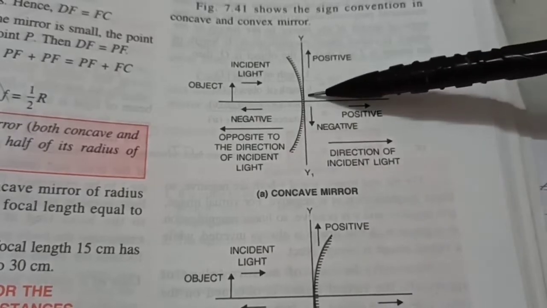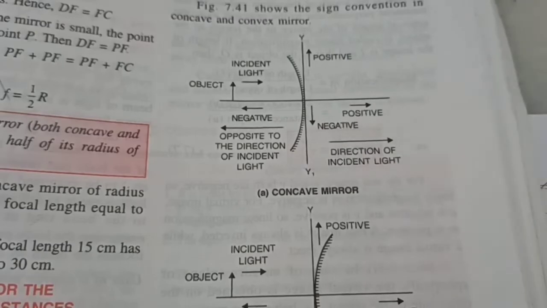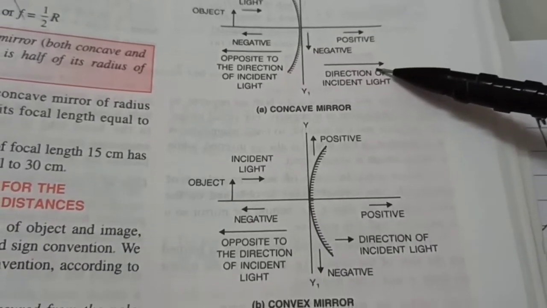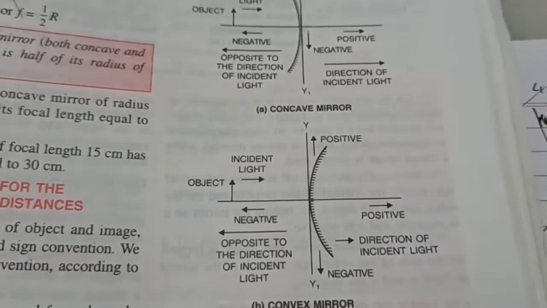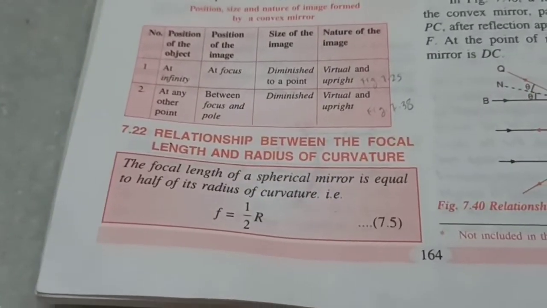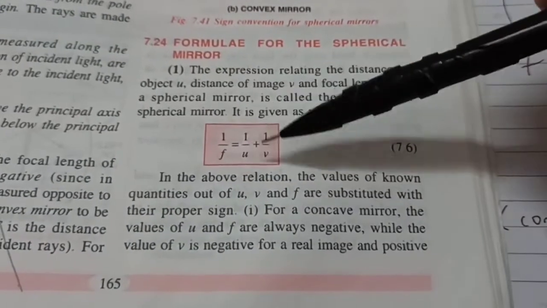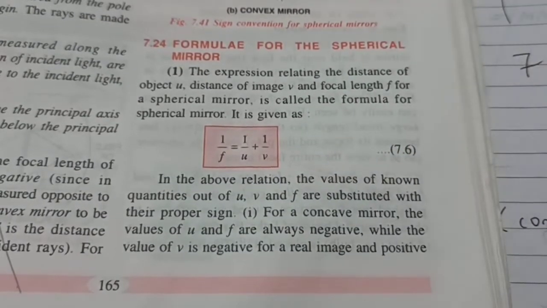Similarly, above the x-axis this is positive and below is negative. Same sign conventions apply for concave mirror as well as convex mirror. Now there are three formulae we need to remember. The focal length is half of the radius of curvature. 1 upon f is equal to 1 upon u plus 1 upon v. Now this formula is for mirrors only, not for lenses.